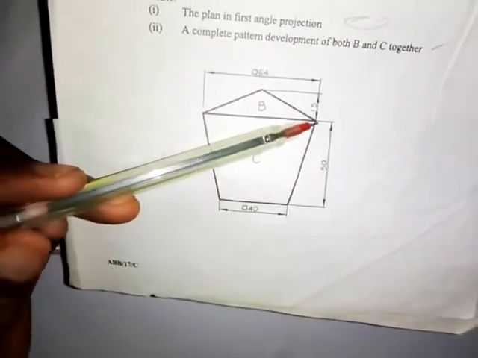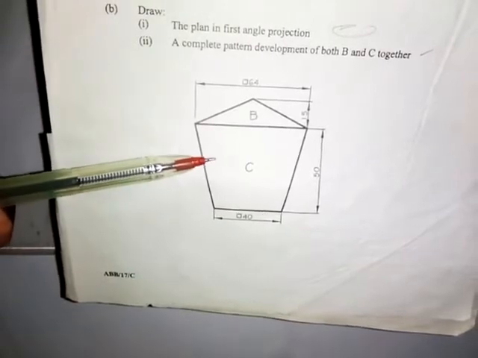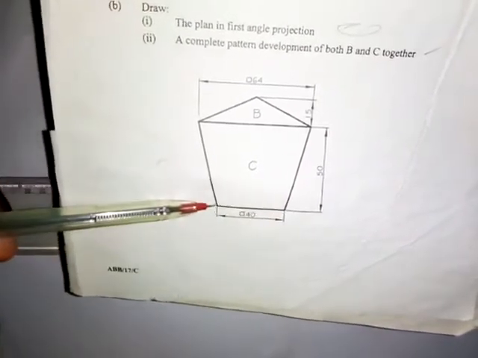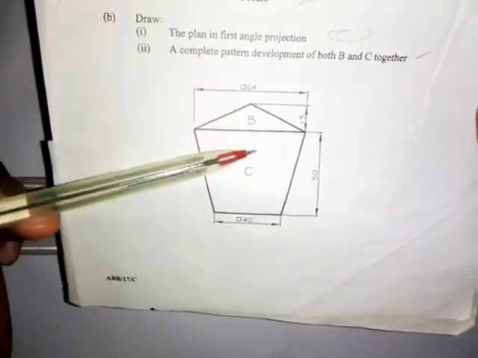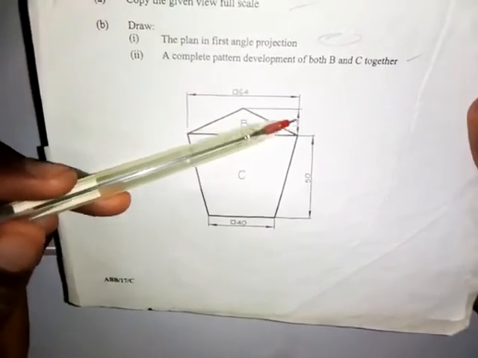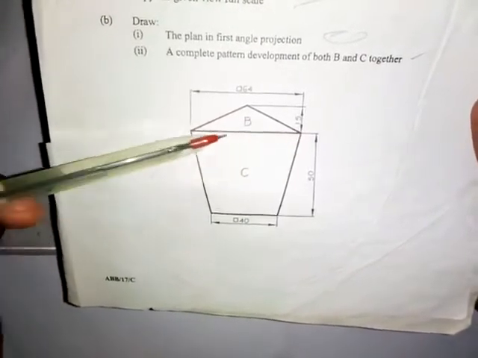Now, this part C is a frustum of a square pyramid. A frustum is a three-dimensional object from which a part has been cut off. Normally it is supposed to be a complete pyramid, something like a triangle, but part of it has been cut off. So the remaining part that we have here is a frustum of a square pyramid, while part B is a complete pyramid. The height of this pyramid, part B, is 15 millimeters. Its base is also 64 millimeters, so the square base of part B has a side of 64 millimeters.